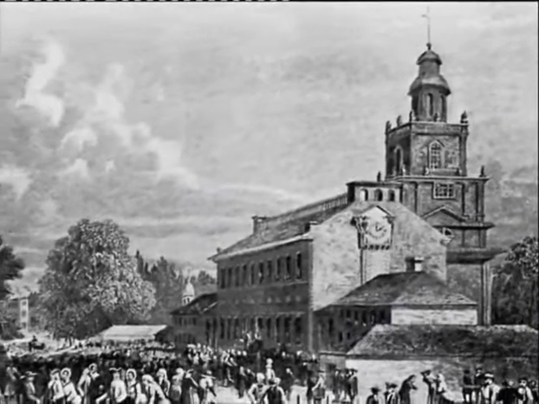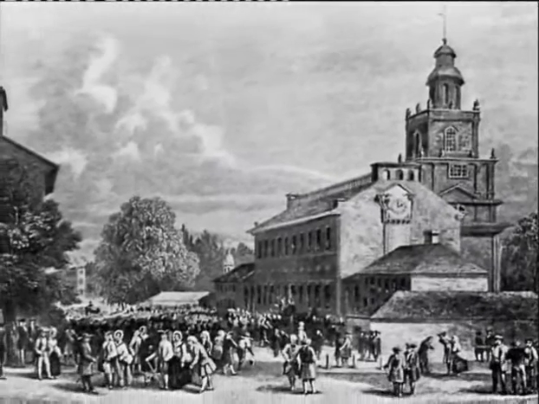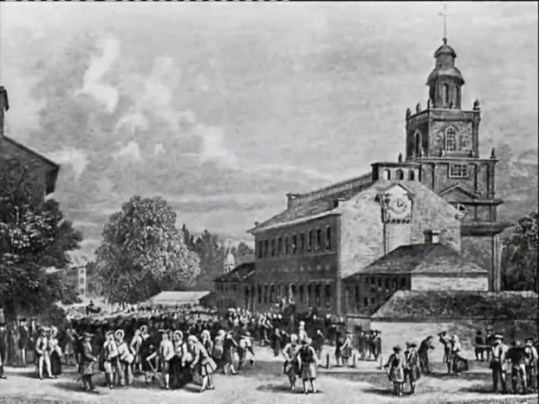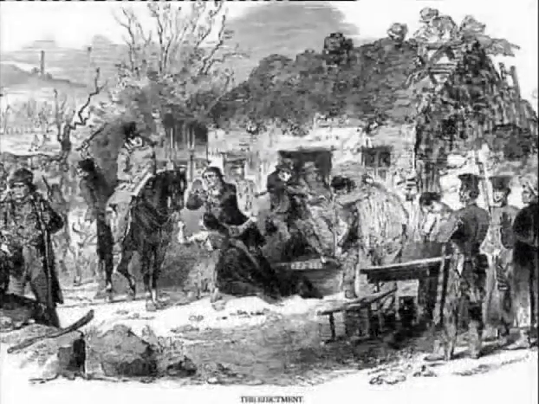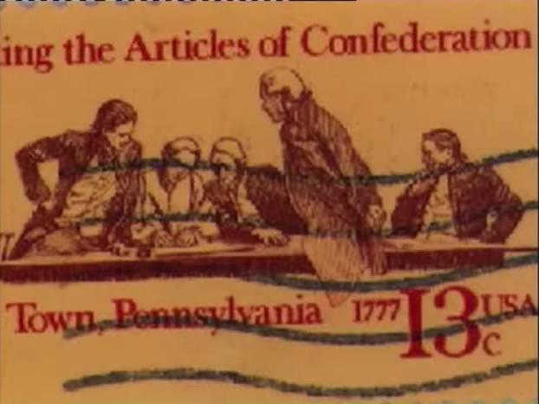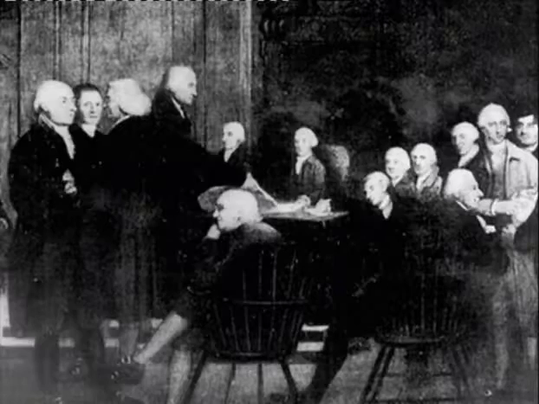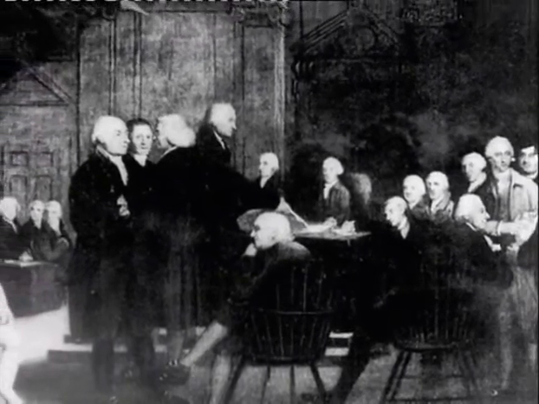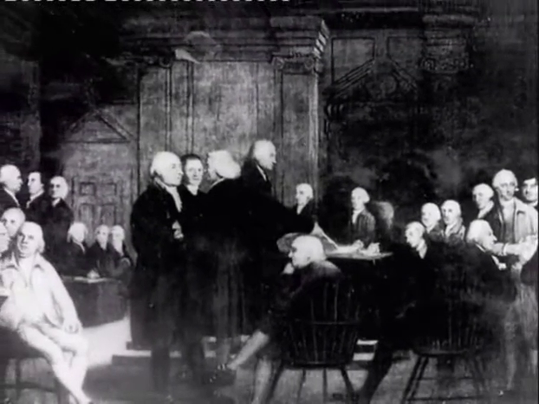At first, none of the states wanted a strong central government. Great Britain had ruled them as colonies, something that they were not happy with. So they opted to ratify the Articles of Confederation, which was proposed at the Second Continental Congress in 1775.